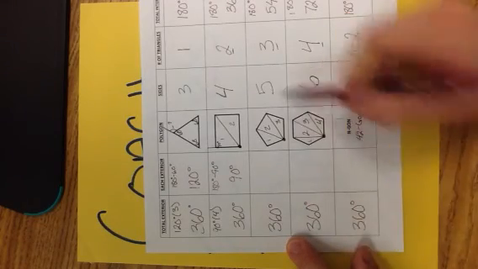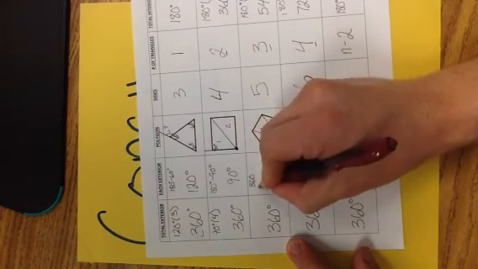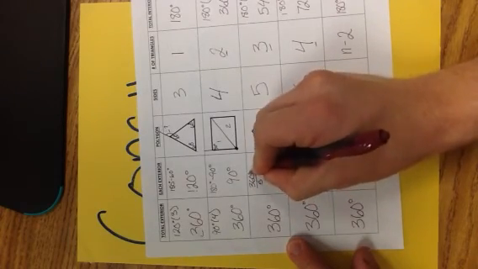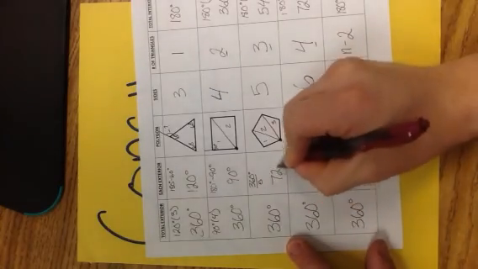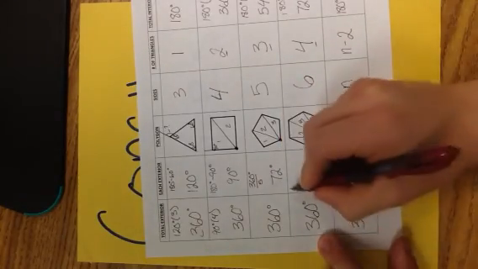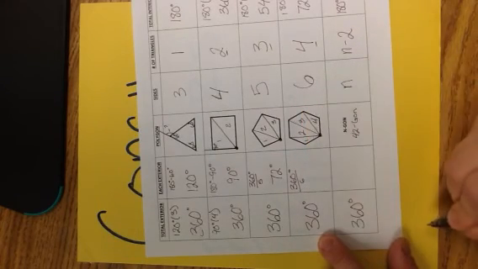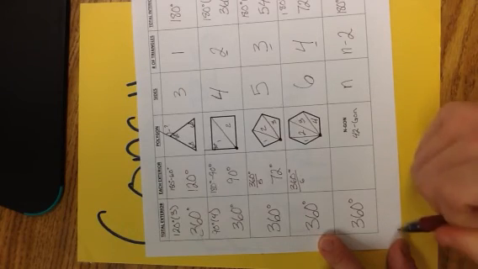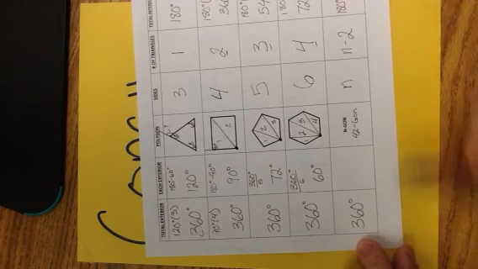So 360 divided by 5 is another way to find how many degrees each exterior angle is, which in this case is 72 degrees. Again, 360 divided by 6 would tell me each exterior angle is going to end up being 60 degrees.